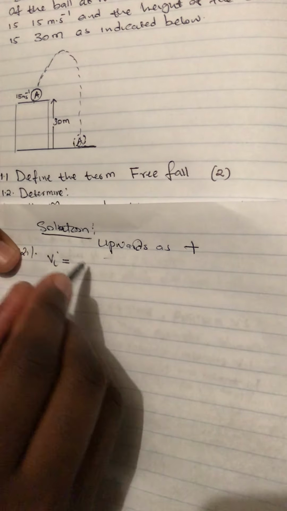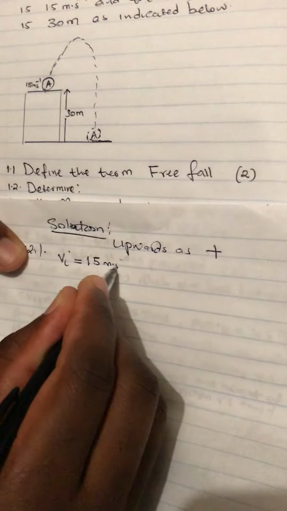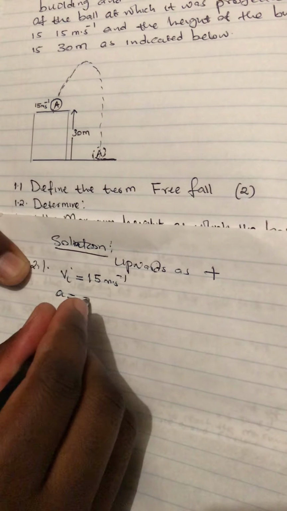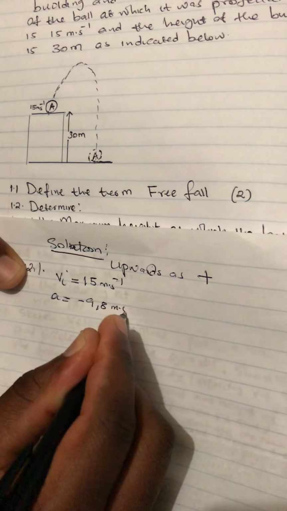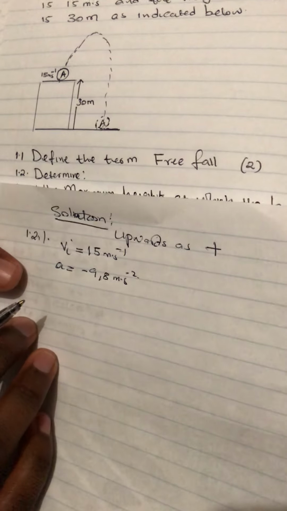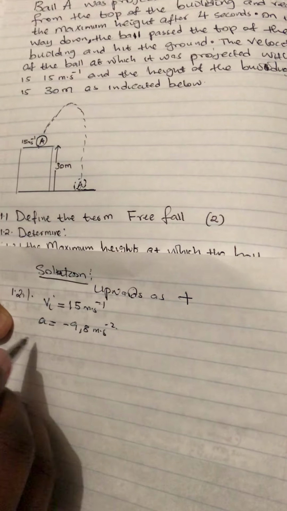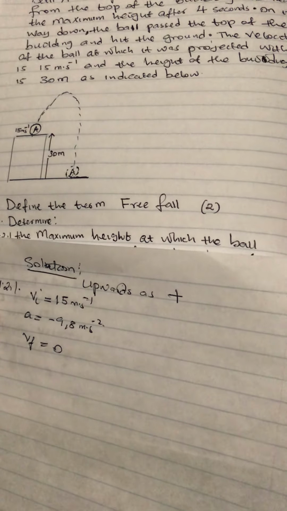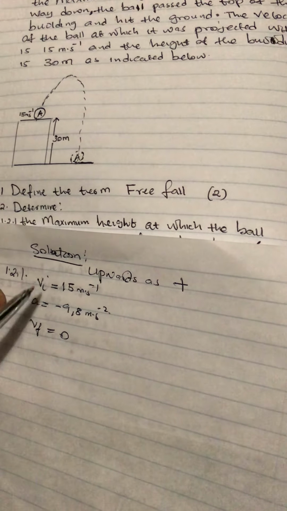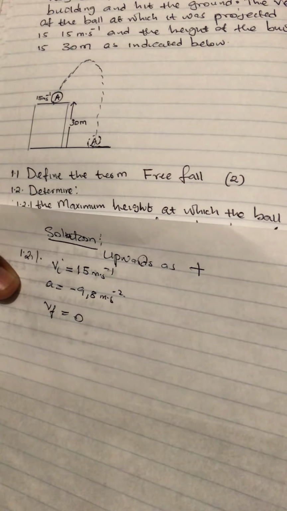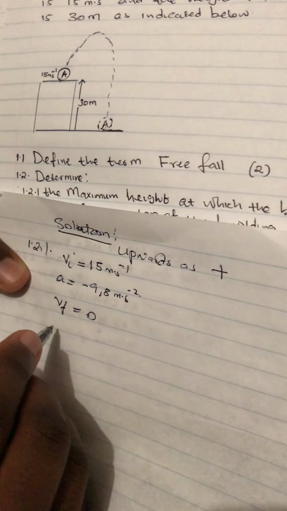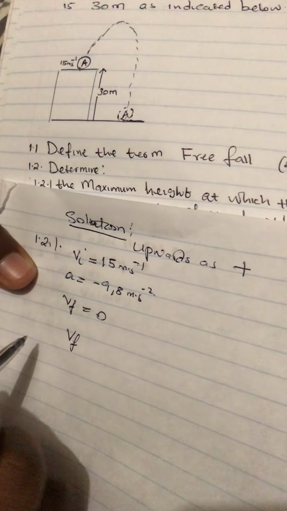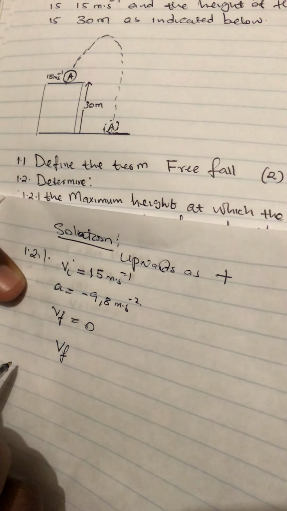That means initial velocity is 15 meters per second. Your acceleration, because the object is going up, is negative 9.8 meters per second squared. And the velocity here we take as the final velocity, which is 0. So we check a formula that has all these values. Remember, we also have time there, 4 seconds.